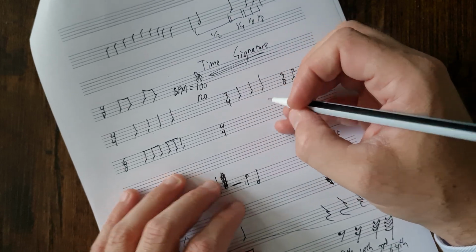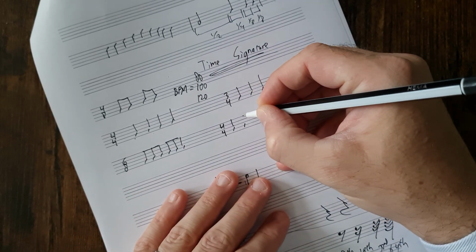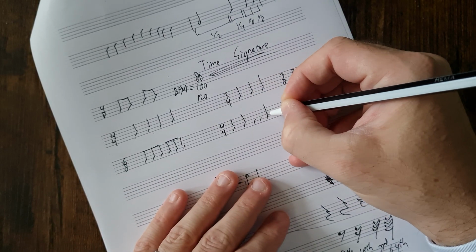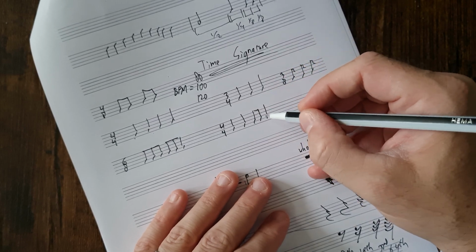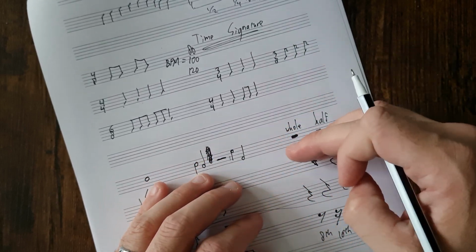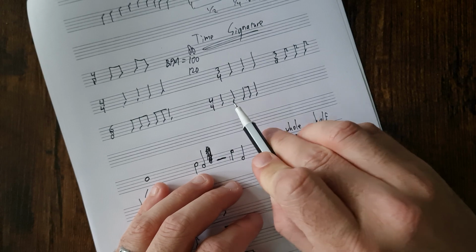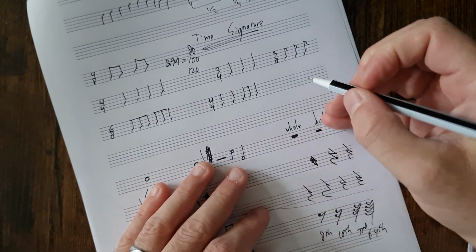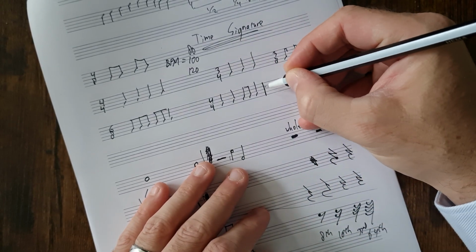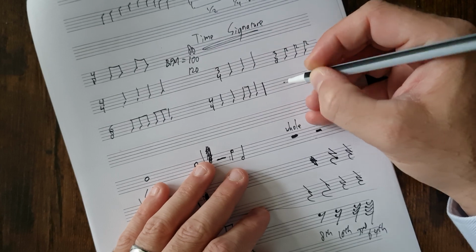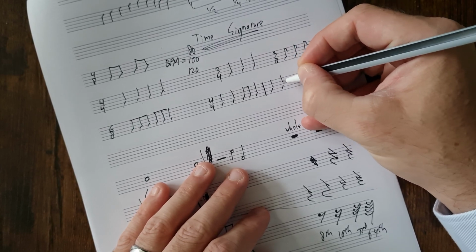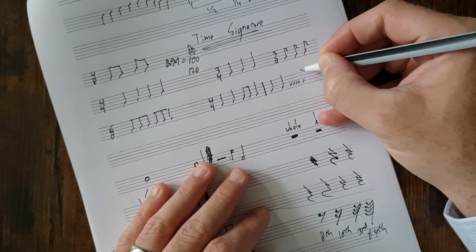So this would be 1, 2, 3, and 4. 3 and, making this 2 eighth notes. There are 2 notes in one beat. Ta, ta, ta, ta, ta. And then we close the measure and start a new one. Ta, ta, ta, ta, ta, ta, ta.